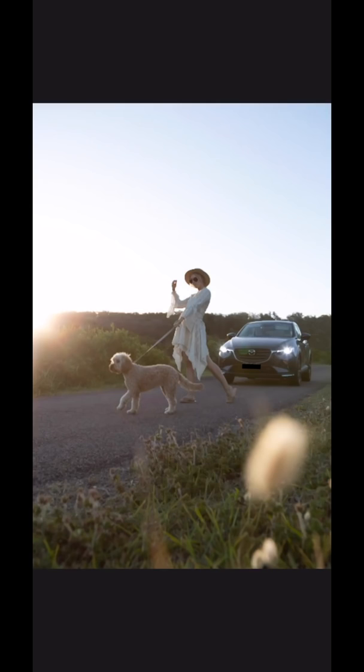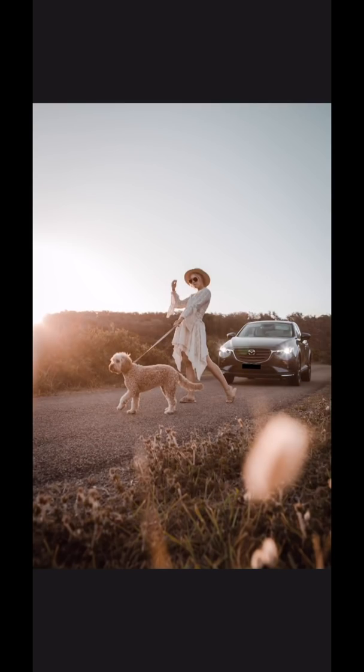So this is the before and this is the after. So that was just a quick mini tutorial on how to use the new Kjtilse presets.